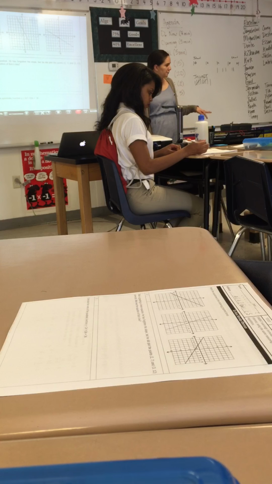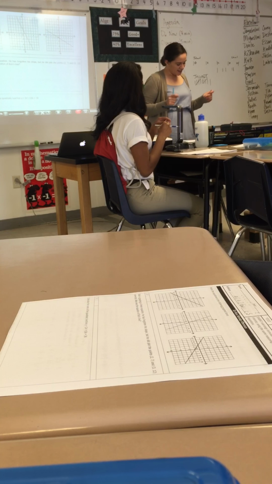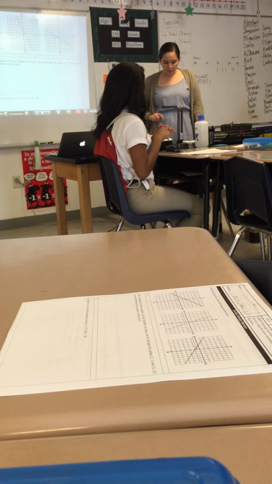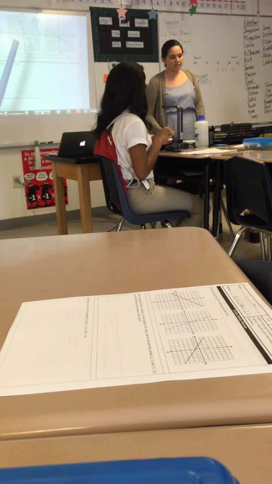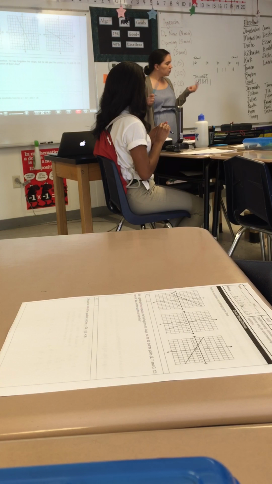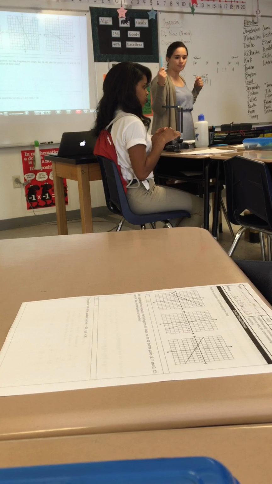Okay, good afternoon, everyone. So, number 1, we are looking for the equation of these lines. I want everyone to talk to their group. What equations did you get for the first 3 graphs? Turn and talk, go.